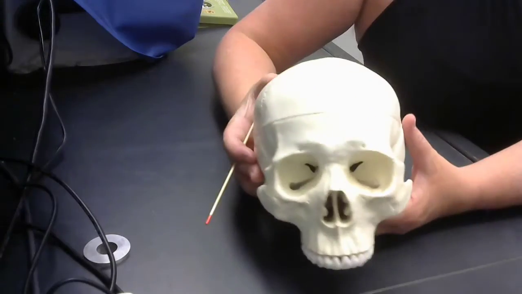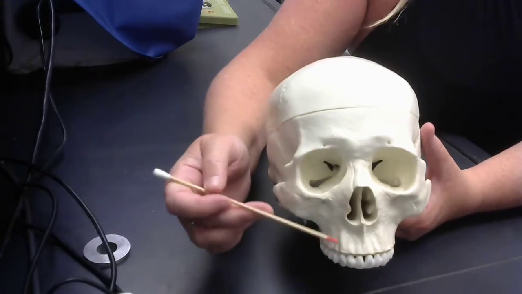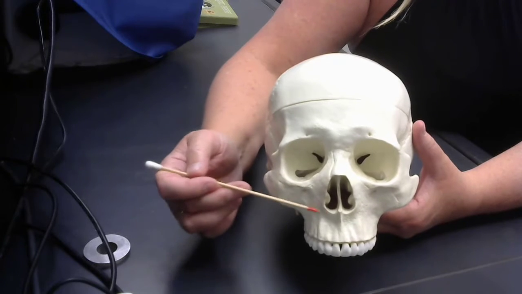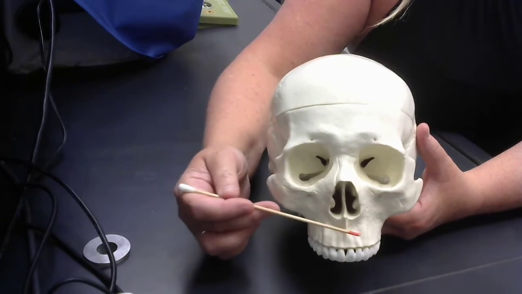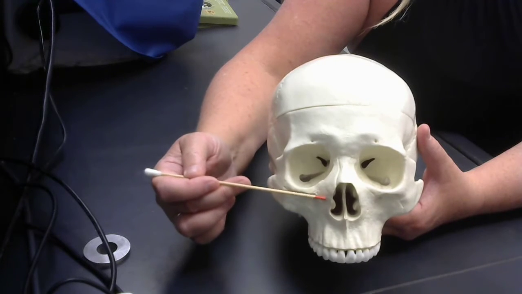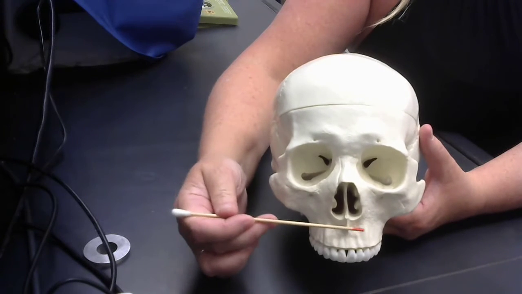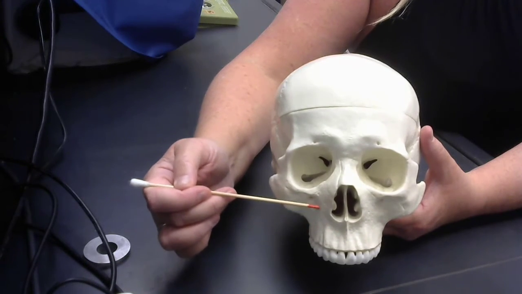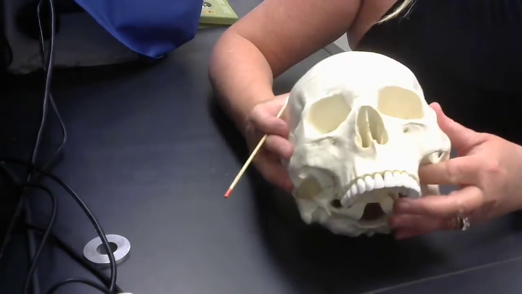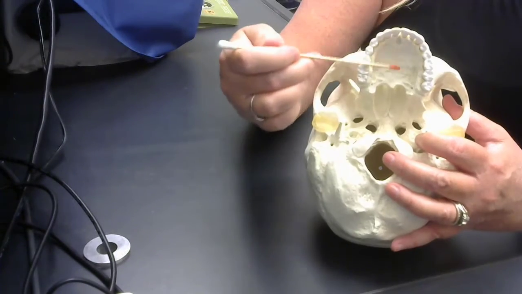Let's look at some of the facial bones now. The main bone of the face is the maxilla. All of this is going to be maxilla, and even by the nose here is maxilla. In addition, I can turn this around.